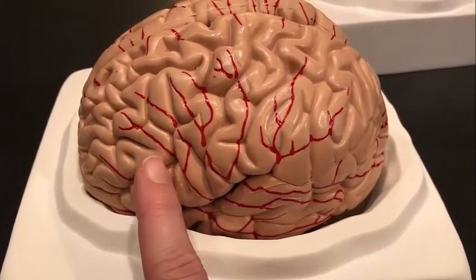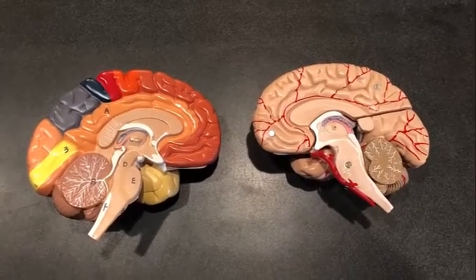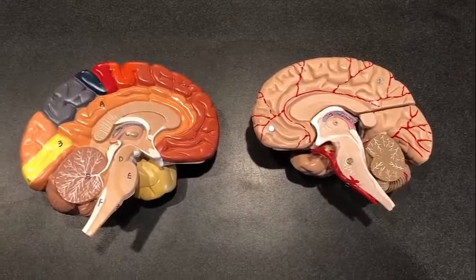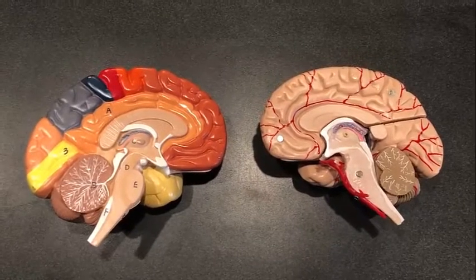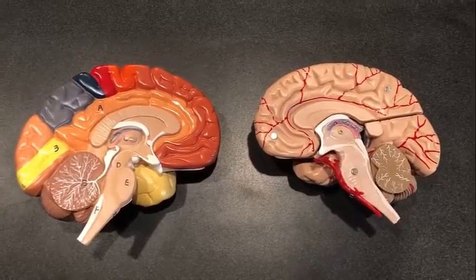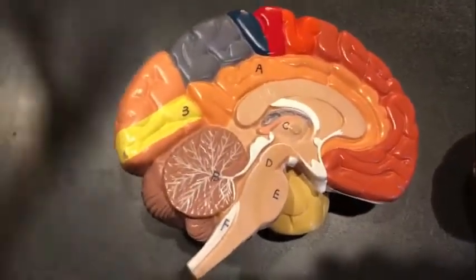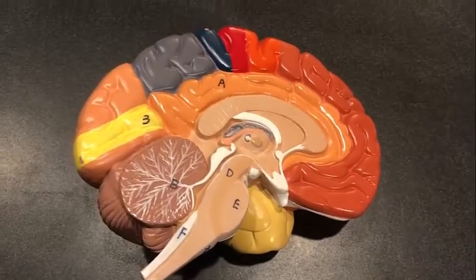Another way that we can view the brain is in a longitudinal section, so a sagittal section that's going to divide the brain into a left hemisphere and a right hemisphere. So we're going to start with the anatomical model that is colored, and we're going to talk about some of the anatomical pieces that are in here.